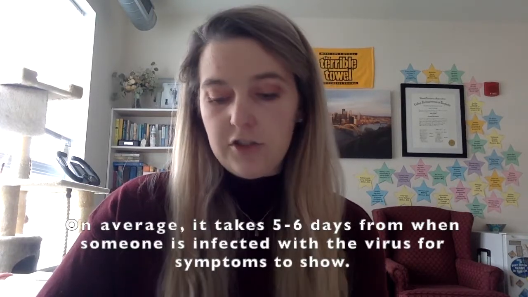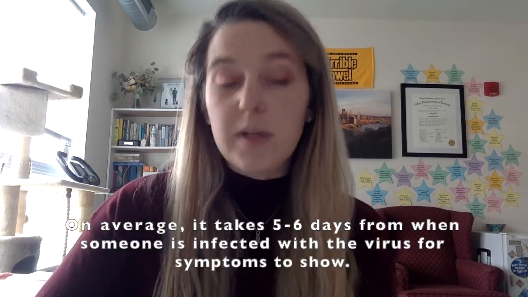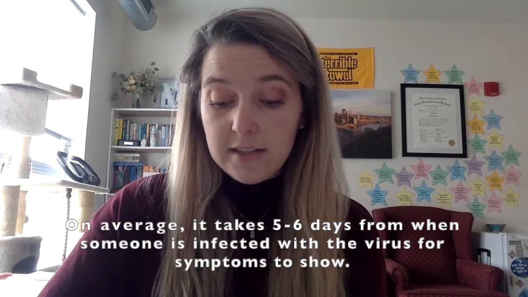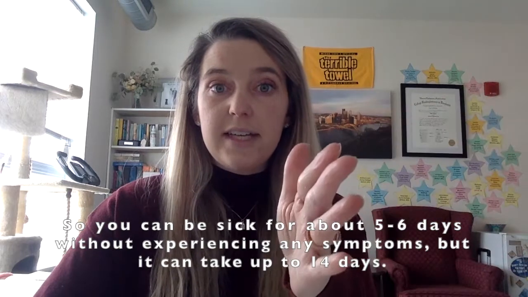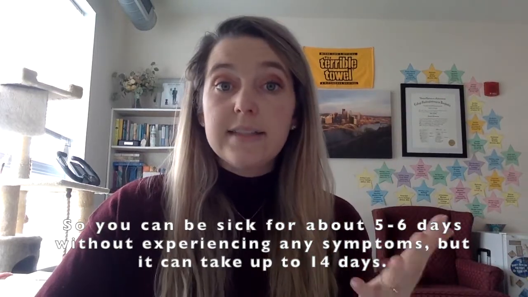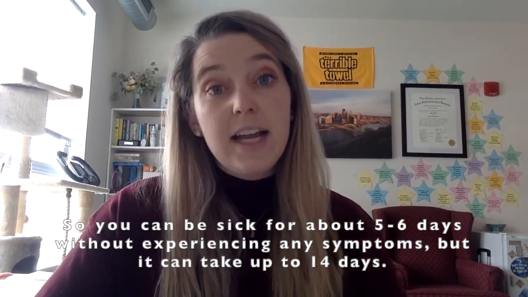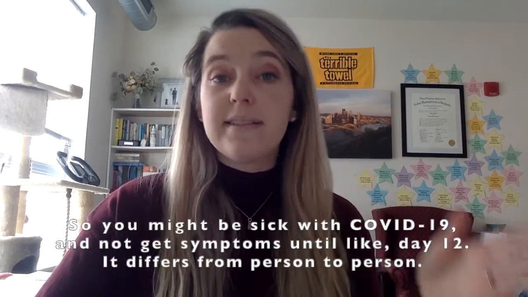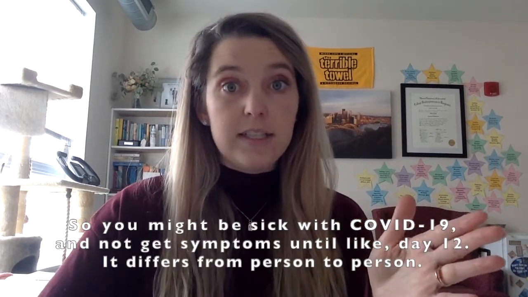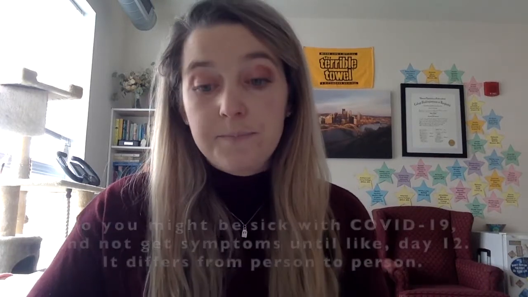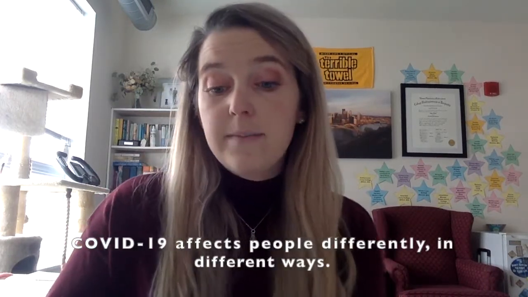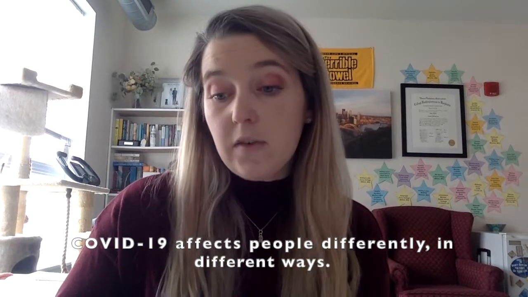On average, it takes 5 to 6 days from when someone is infected with the virus for symptoms to show. So you can be sick for about 5 to 6 days without experiencing any symptoms, but it can take up to 14 days. So you might be sick with COVID-19 and not get symptoms until like day 12. So it differs from person to person. COVID-19 affects people differently in different ways.